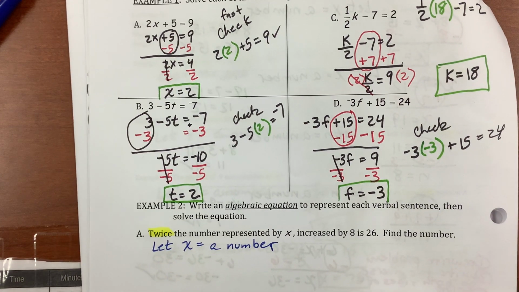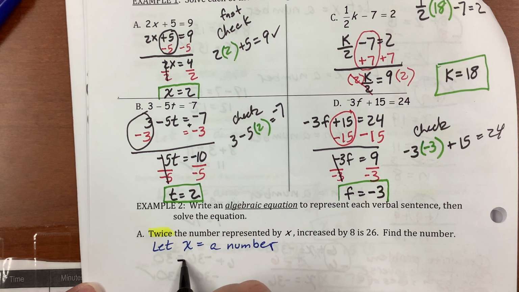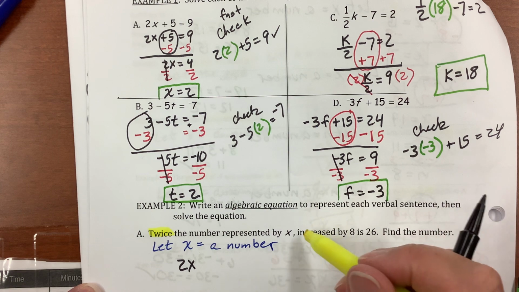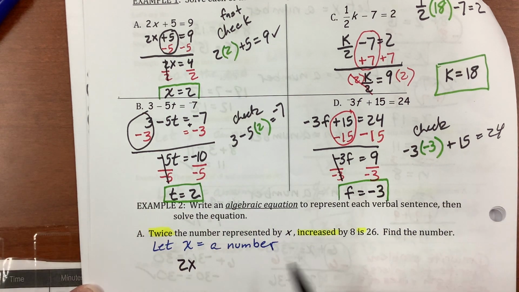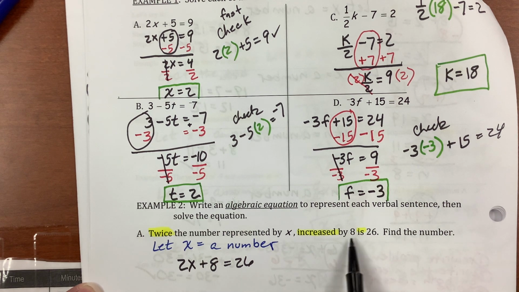So twice the number, 2x, increased. What is increased? Add 8 is 26. Twice the number, 2x, increased by 8, add 8 is 26.